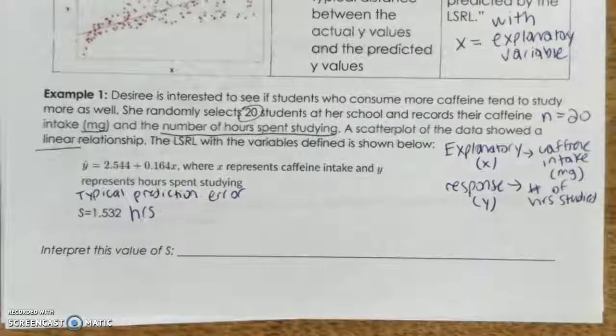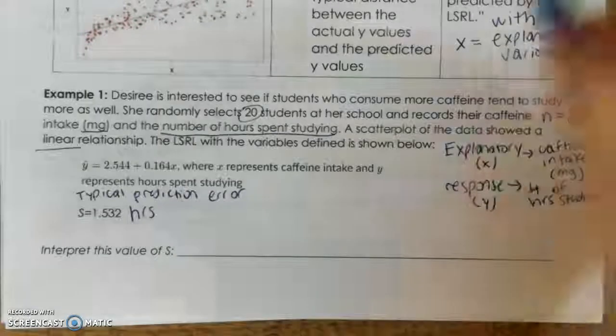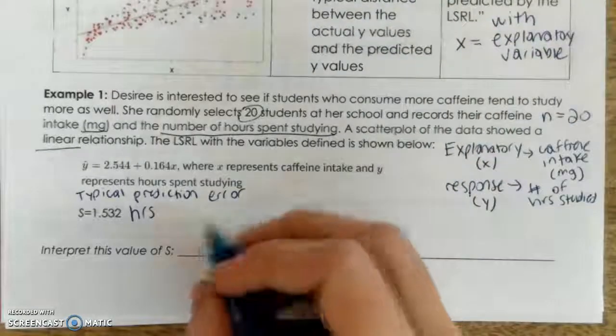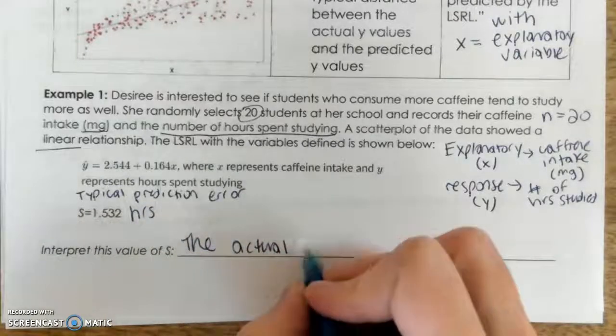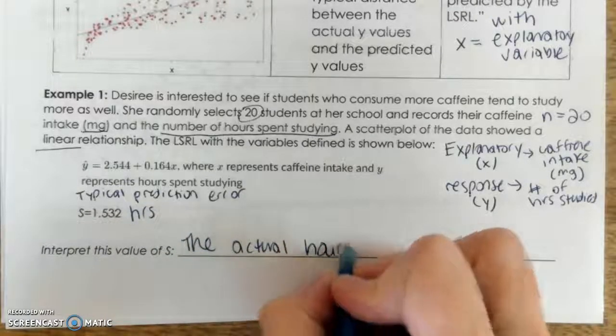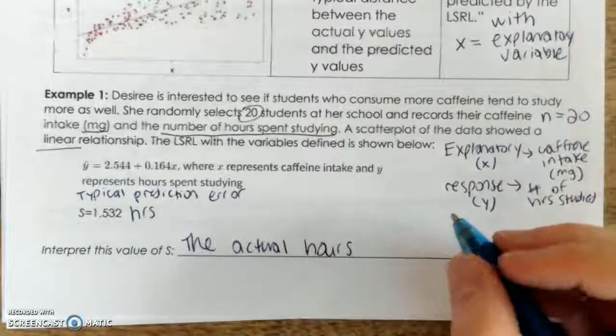All right, so now here we're going to actually interpret this value. So our prediction error, we're going to use our sentence stem up here, right? The actual hours, because our Y context is hours studied, right?